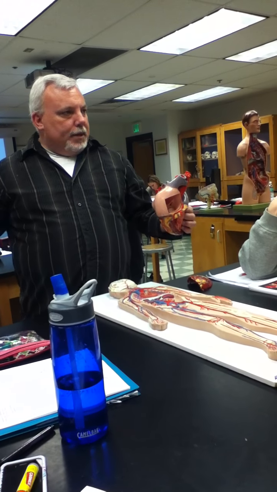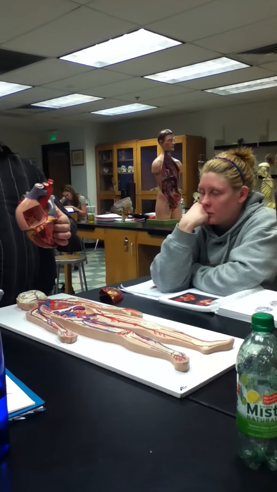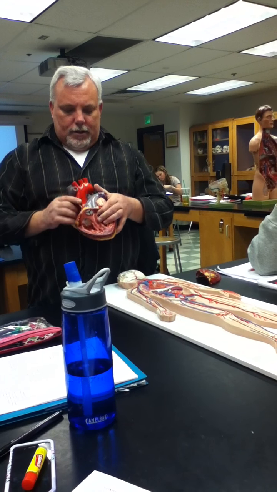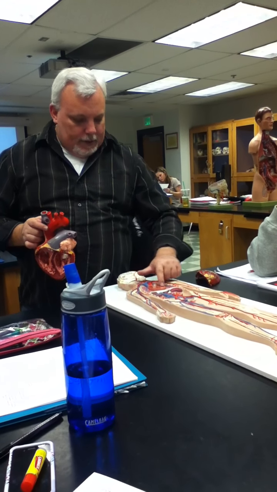It goes to the lungs, picks up oxygen, gets rid of carbon dioxide, and comes into my pulmonary veins, which are red, opposite, right? And they go into my left atrium, through my left AV valve, to my left ventricle, and out my aortic semilunar valve. This is my ascending aorta, my aortic arch. Behind here is my descending aorta, to the bottom of my heart.